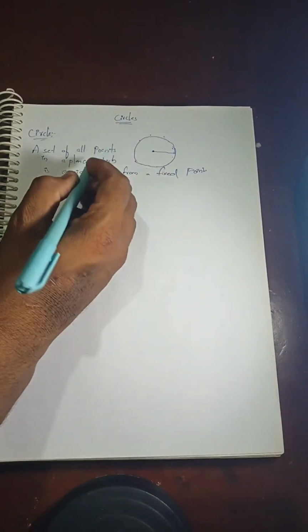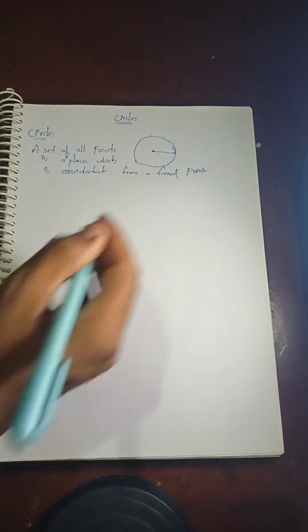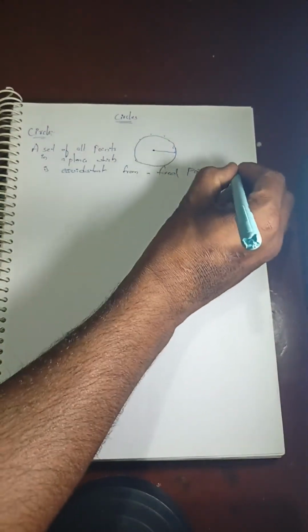First we are going to write about the circle: a set of points which is equidistant from a fixed point is called a circle. Or you can write: a circle is a collection of points in a plane which are equidistant from a fixed point on the plane, that is called a circle.